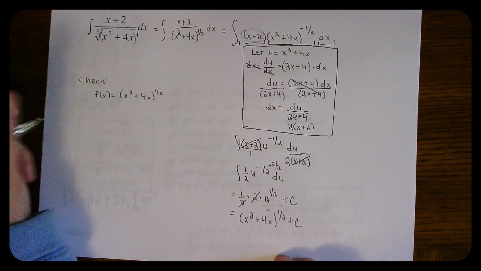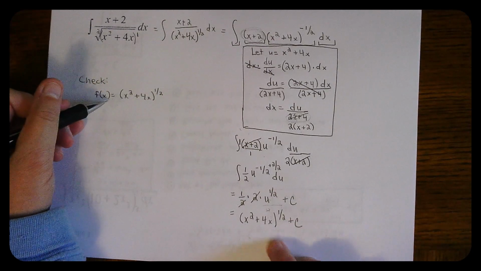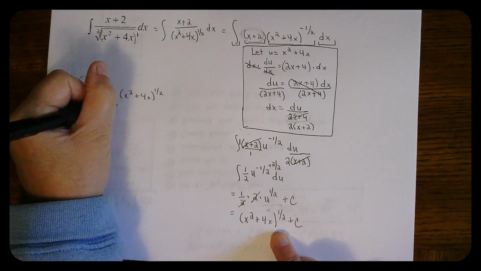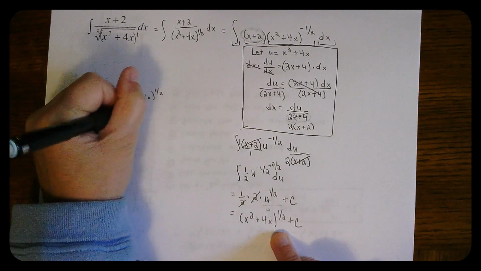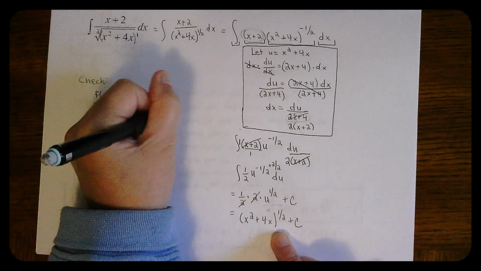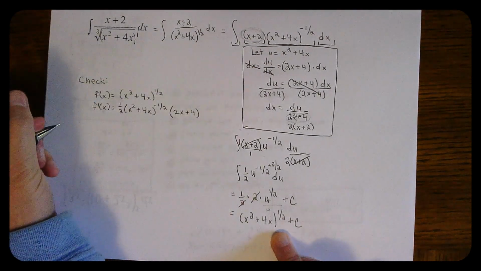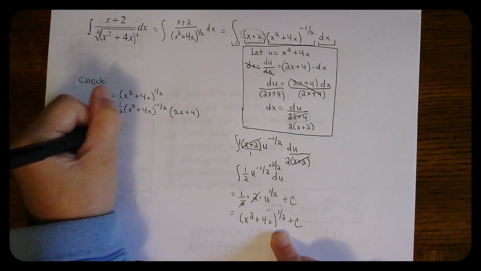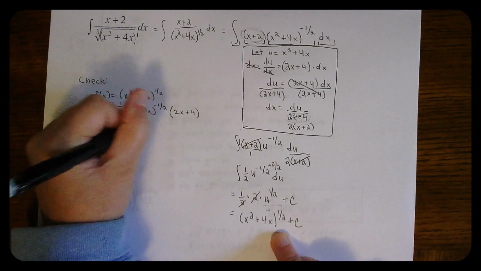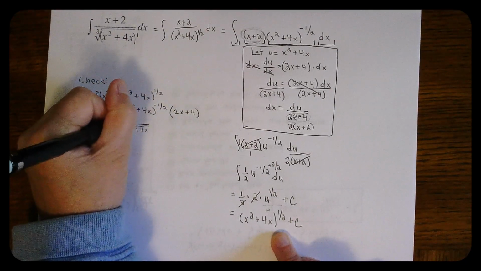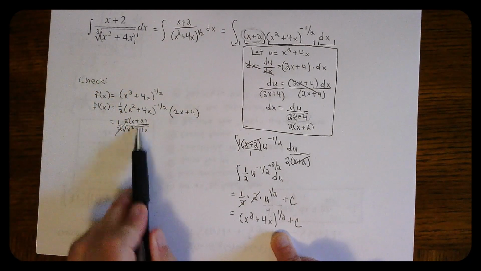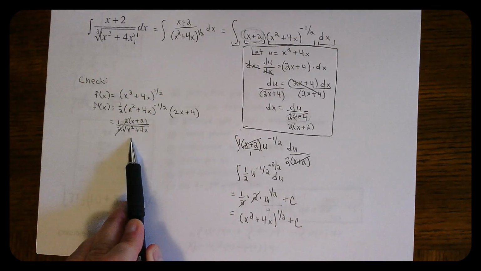And just real quick, I do want you to know that you can check your work. So if we take our answer here and we take the derivative of it using the chain rule, that's going to be 1/2. This, don't mess with the inside. So 1/2 this to the negative 1/2 times the derivative of the inside, which is 2x plus 4, which is 1/2 times the square root of x squared plus 4x, and then times 2 times (x plus 2). If I factor that 2 out, those two cancel, and you can see we have what we started with. So you can check your work.